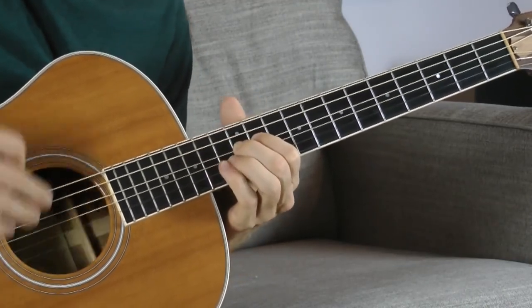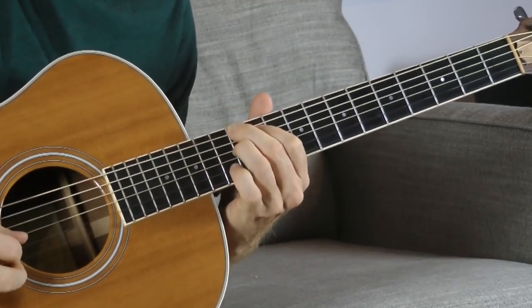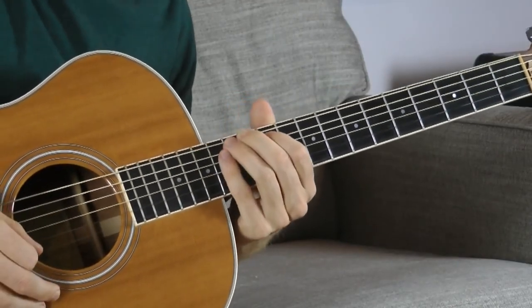Now the nice thing about this is it's a very bluesy sounding thing because right here you can make a dominant 7 chord with this mode. Just like all these single notes can become modes or scales, they can also become chords.